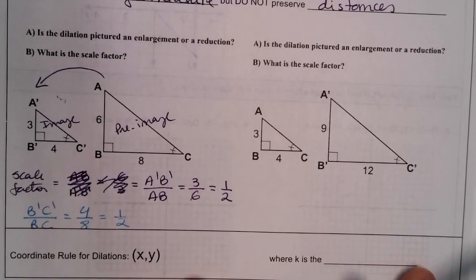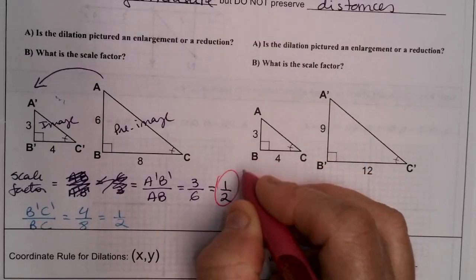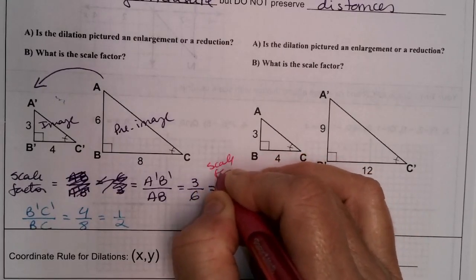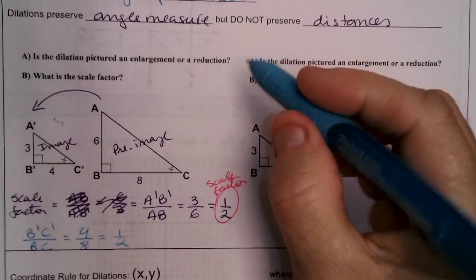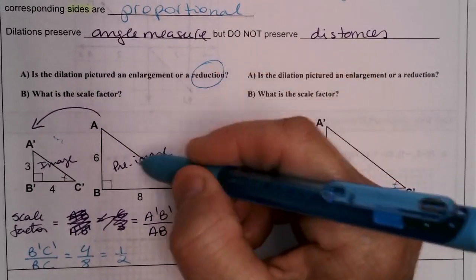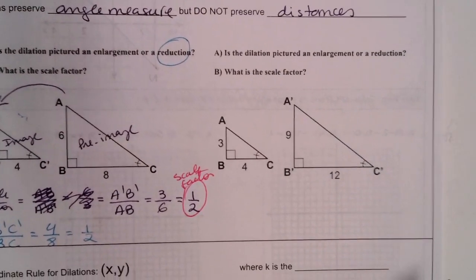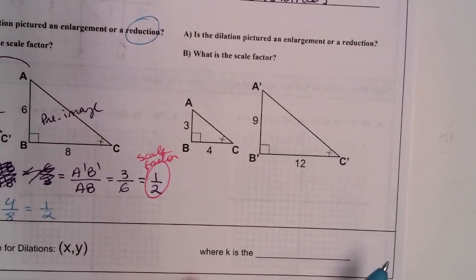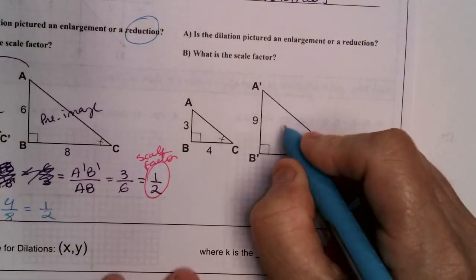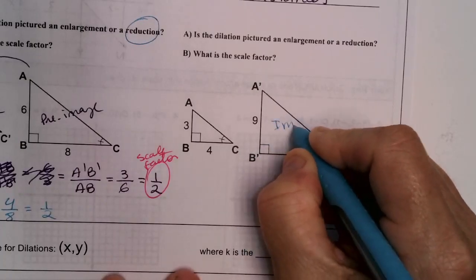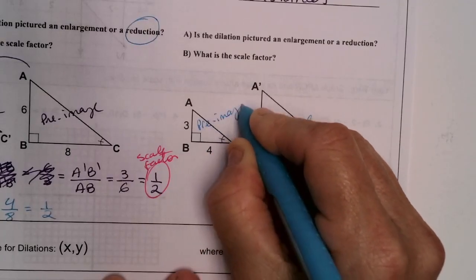All right, so here I'm just going to point out that the scale factor is a half, and it is a reduction. The scale factor is between 0 and 1, so that means it's a reduction. Let's take a look at the next one. Here now, A prime B prime C prime is the larger one, so this is going to be the image, and this is the pre-image.